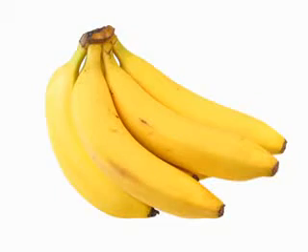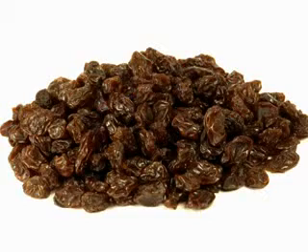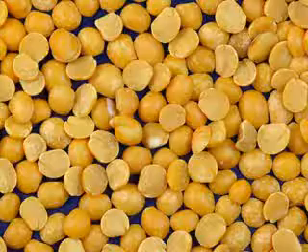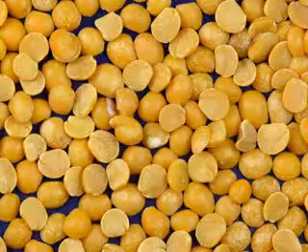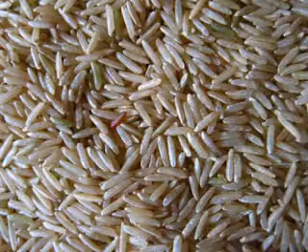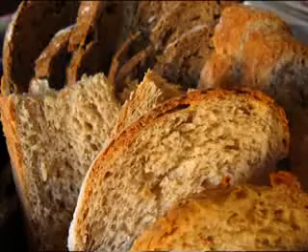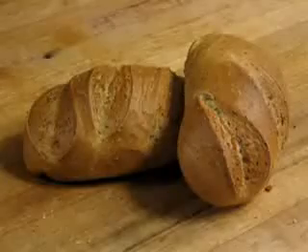Now, the medium glycemic index foods are in the range from 56 to 69, and those foods are bananas, pineapples, raisins, oatmeal, popcorn, split peas, brown rice, couscous, basmati rice, shredded wheat cereal, whole wheat bread, and rye bread.